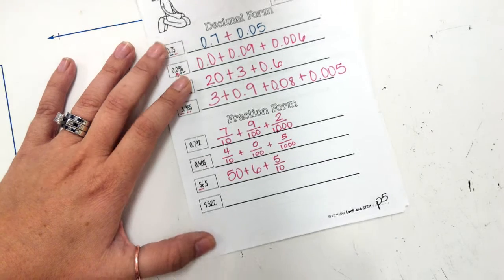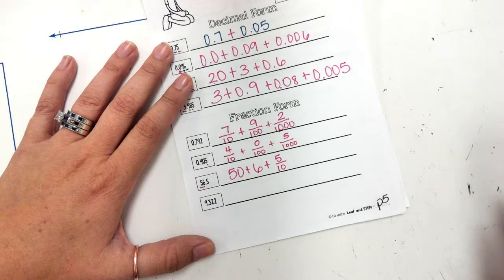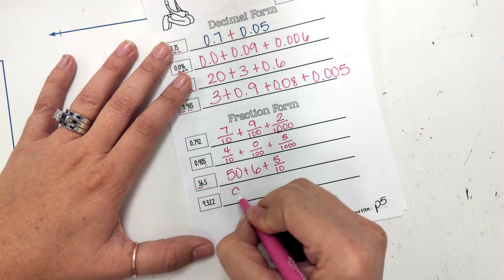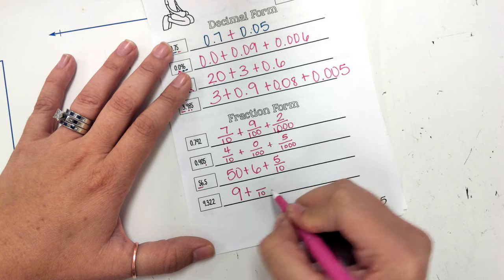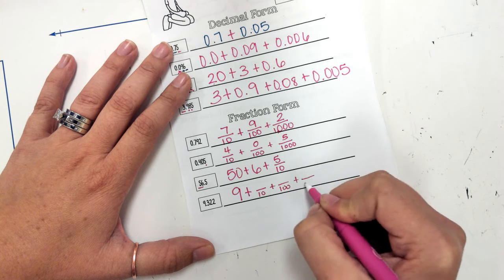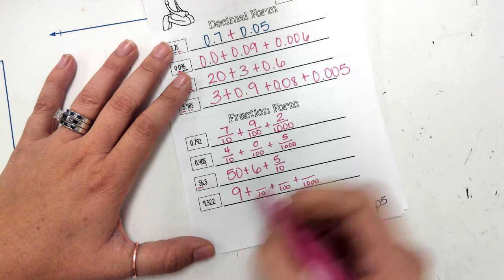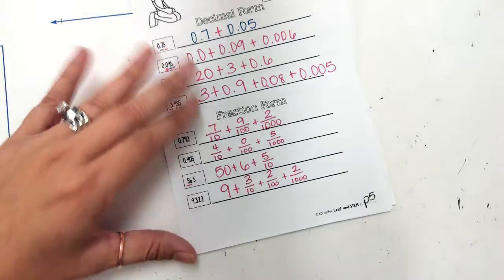6 ones, and 5 tenths. And the last one is 9 and 322 thousandths. So again, 9 ones plus, we're going to look at it this way, 3 tenths, 2 hundredths, and 2 thousandths.